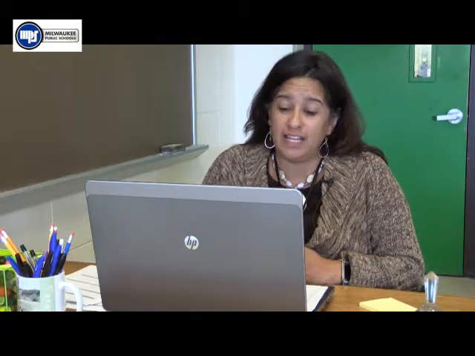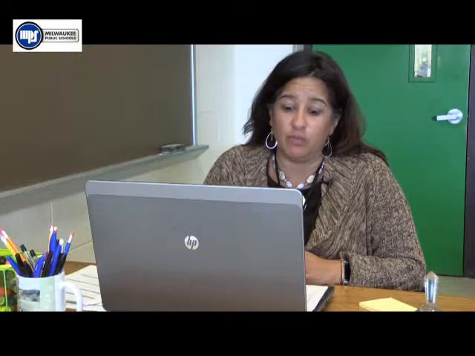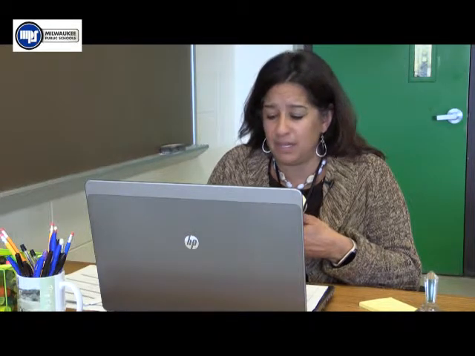Okay, so now that you have your data, let's take a look at it. When I was doing my student learning objective, one of the things that I realized was that the student learning objective actually evolves from the data. So we need to look at the data. We need to make sure that we have multiple sources that say the same thing.